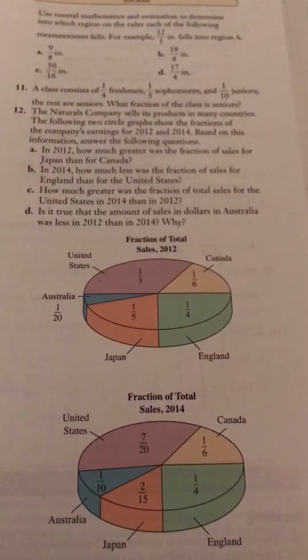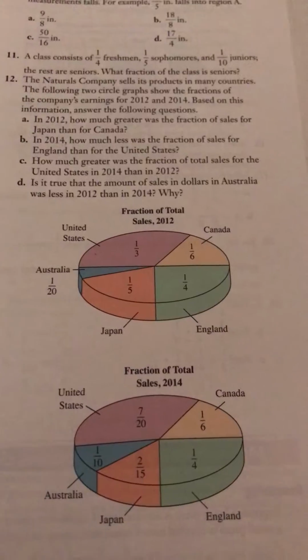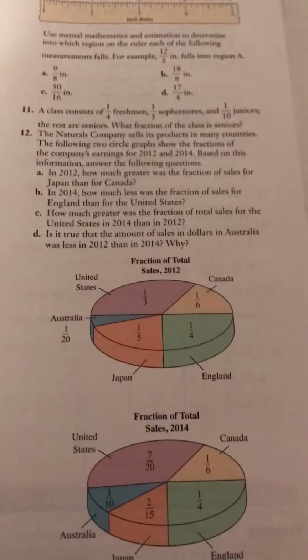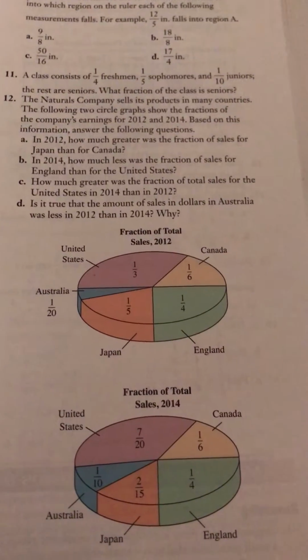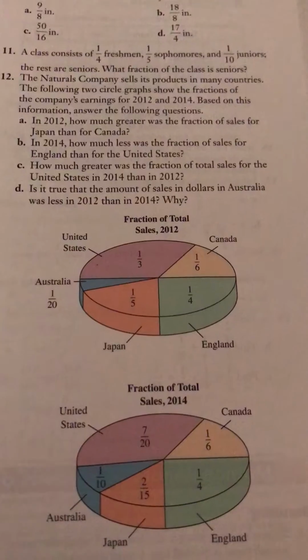For my extra credit teach it video, I'm going to be doing 6-2B number 12, and it says, the Naturals company sells its products in many countries. The following two circle graphs show the fractions of the company's earnings for 2012 and 2014. Based on this information, answer the following questions.